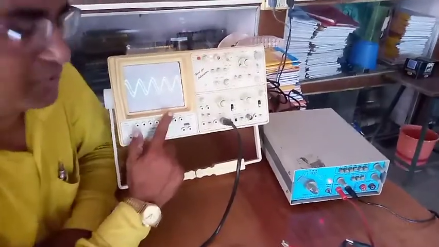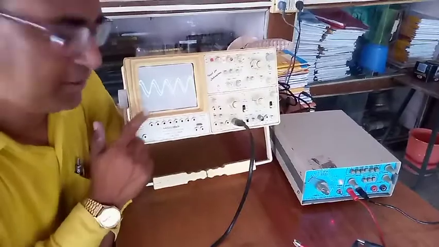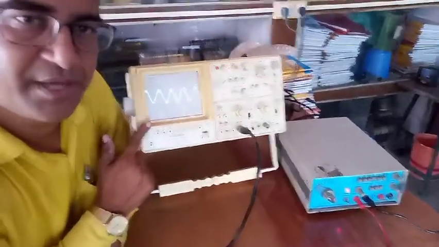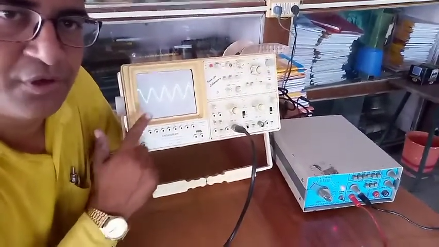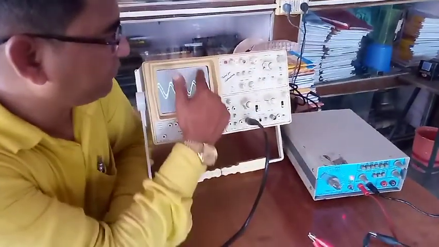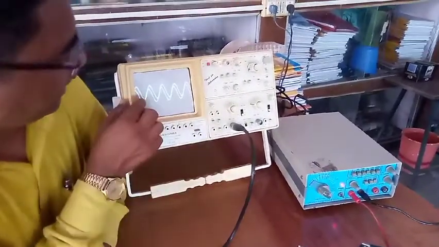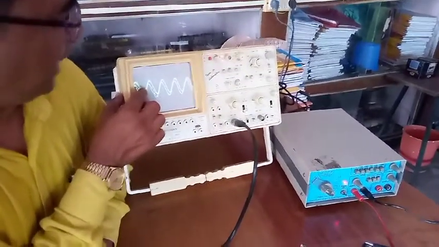In this cathode ray oscilloscope, you are observing this particular part. It is the CRT. The full form of CRT is cathode ray tube. In this cathode ray tube, there are a number of vertical lines and horizontal lines. In these lines, small lines are present.